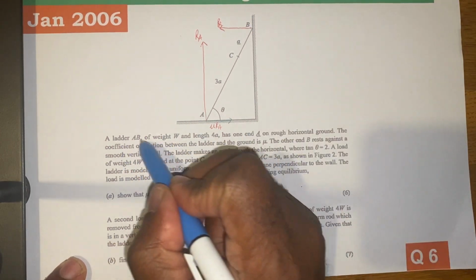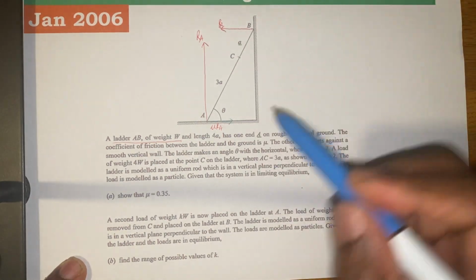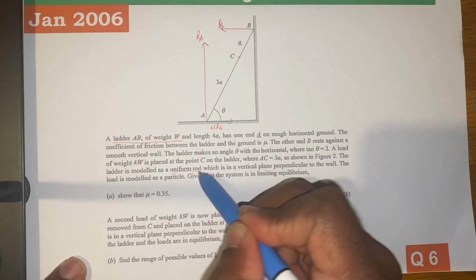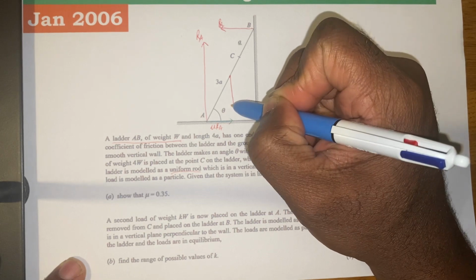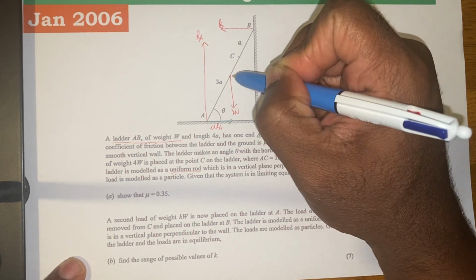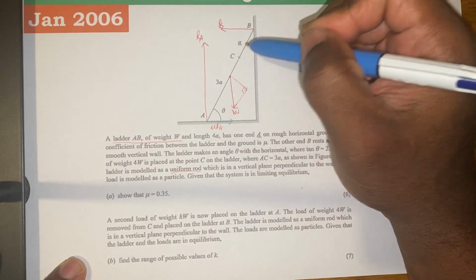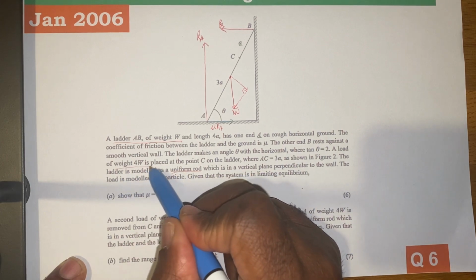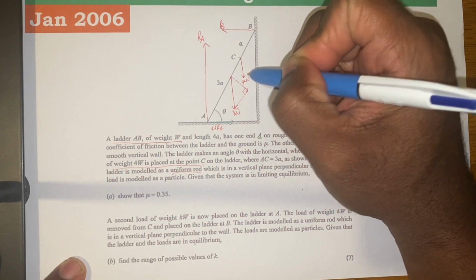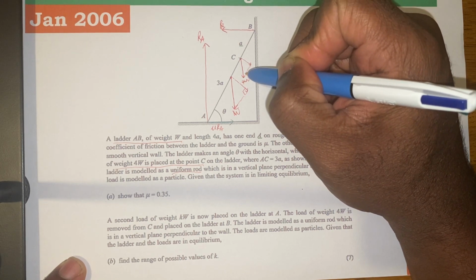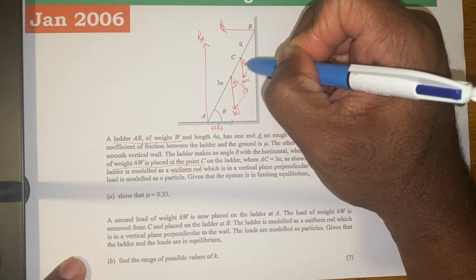The ladder has a weight of W, so this is weight rather than mass, and we are modeling it as a uniform rod, so weight will act halfway down the length of the rod. So we're going to have W here, and then we're going to resolve in this particular manner. Similarly, we're told that a weight of 4W is placed at the point C. So we're going to have 4W here, and then we will resolve as follows. So theta is there. This will also be theta, and this will also be theta.